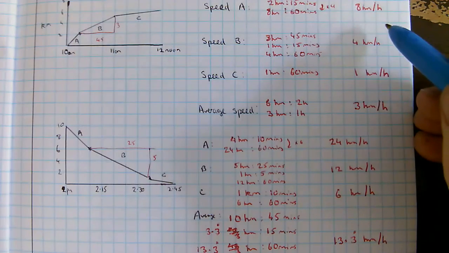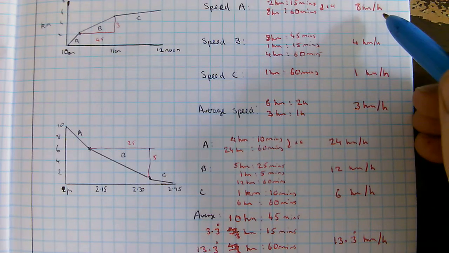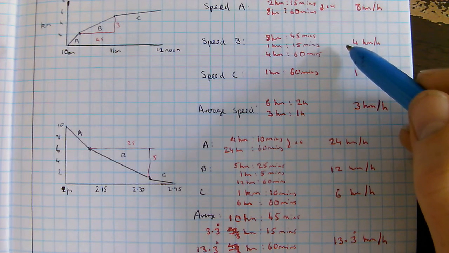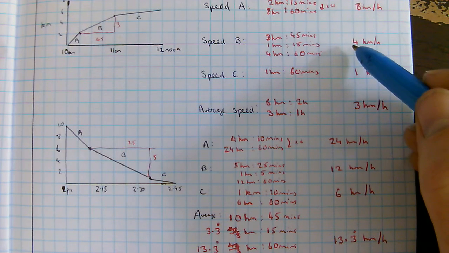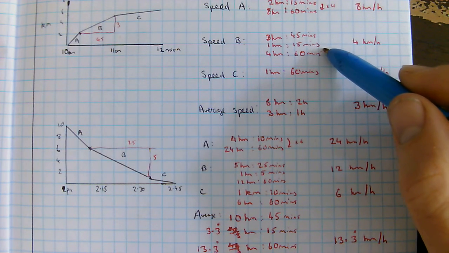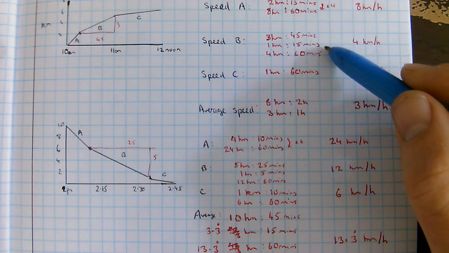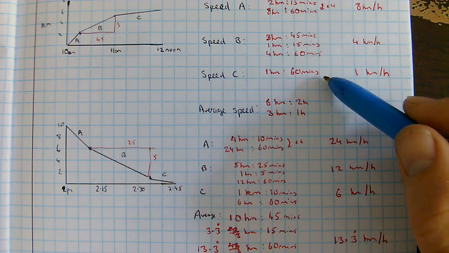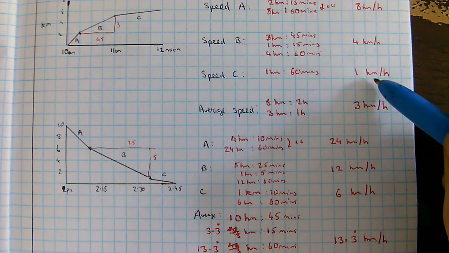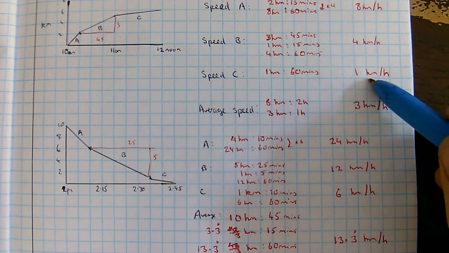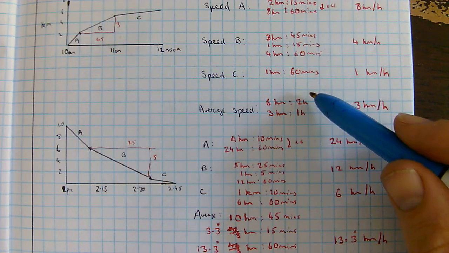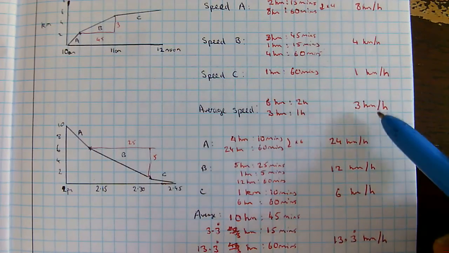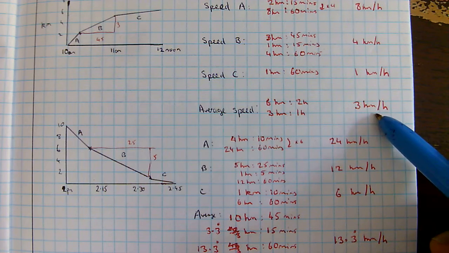Okay, so for section A, he'd gone 2 kilometres in 15 minutes, which is 8 kilometres an hour. For section B, he'd gone 3 kilometres in 45 minutes. We need to bring that down to 15 minutes, dividing by 3 gave you 4 kilometres per hour. And in the last section, you managed to go 1 kilometre in the hour, which just gives you straight away 1 kilometre per hour. In total, he had gone 6 kilometres overall from start to finish in a space of 2 hours, which gives a total speed of 3 kilometres per hour.